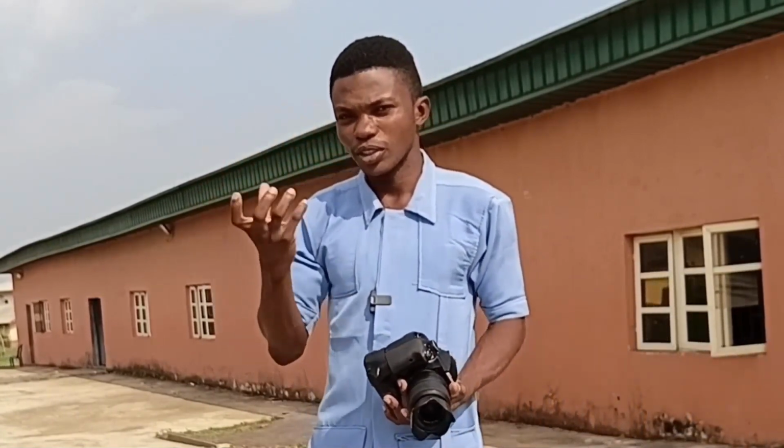And the higher you increase your aperture number, that means you are closing up the aperture. The higher you increase it, the darker your picture will become. And that means that your picture's background is becoming sharp. You understand? So I'll be using Sharon here as my model, and I want you guys to just follow me.